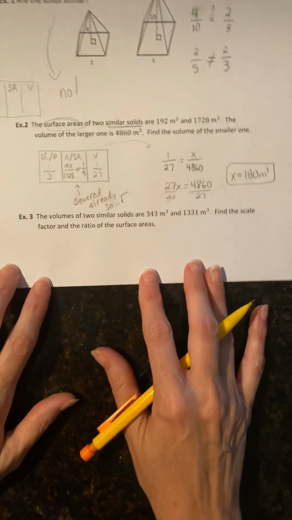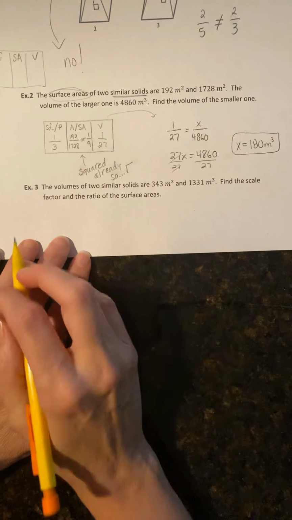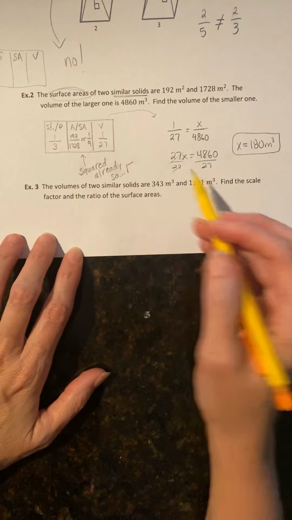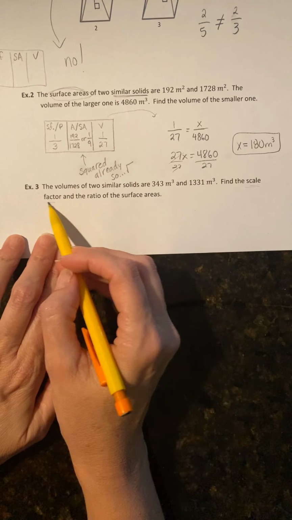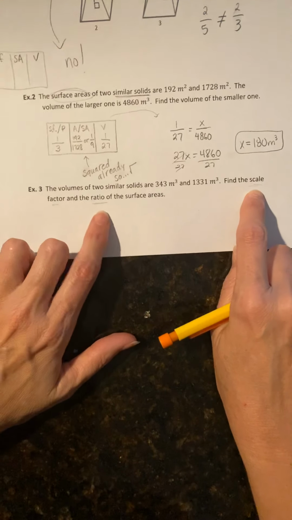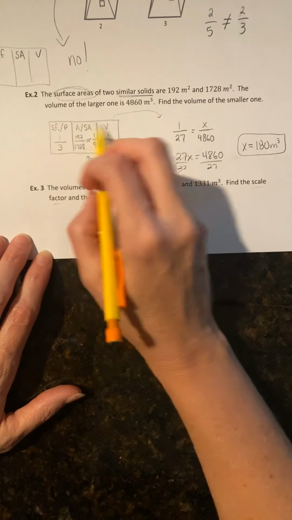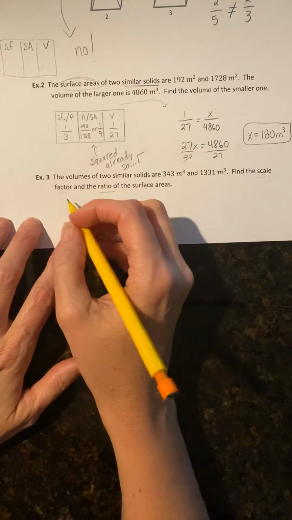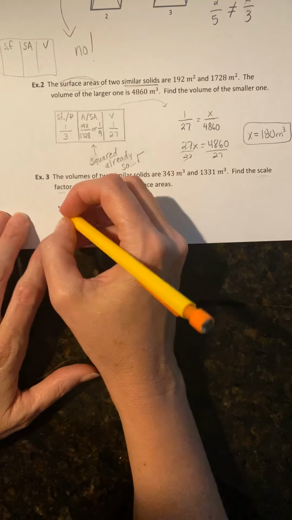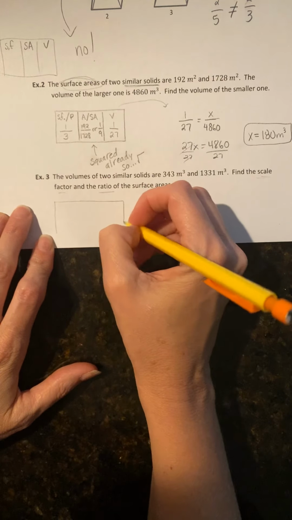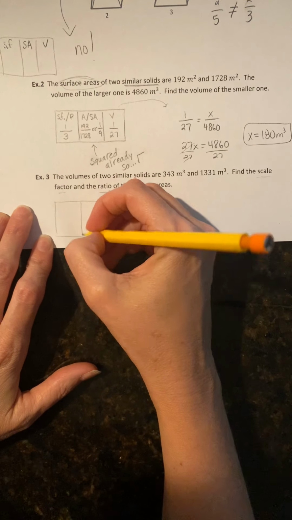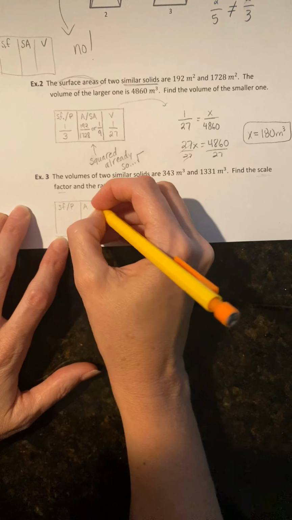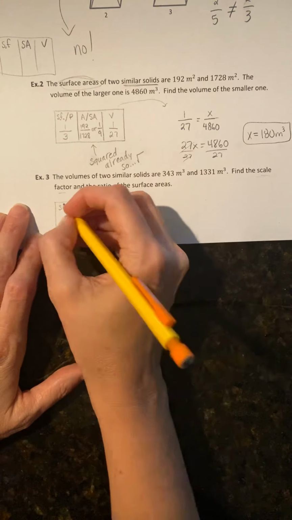All right, number 3. Another type of problem is one where they're not asking you to do a proportion, they're asking you for a scale factor and a ratio. So whenever they ask you for a scale factor or ratio, your answer is going to be in this chart. You don't have to then go and use it in a proportion. Okay, so it says the volume of 2 similar solids. So I'm going to make this chart. And just personally, I like to put both sections all together. So I like to put scale factor and perimeter in one, area and surface area in the other, and volume in the last one.